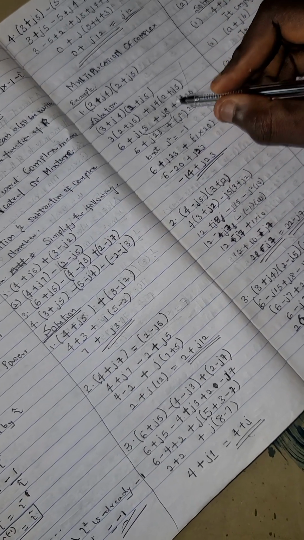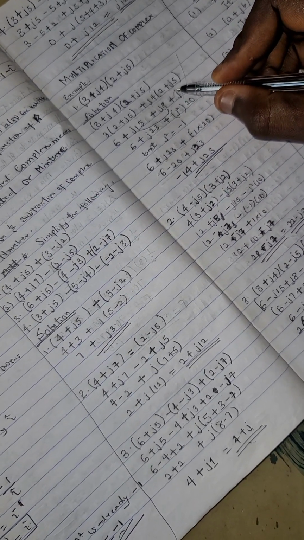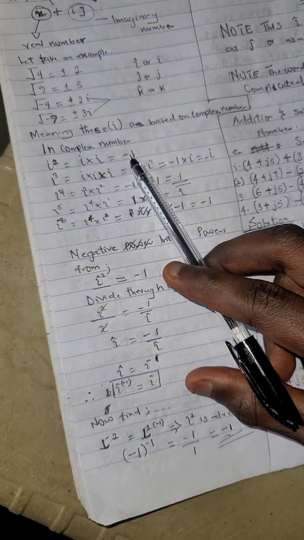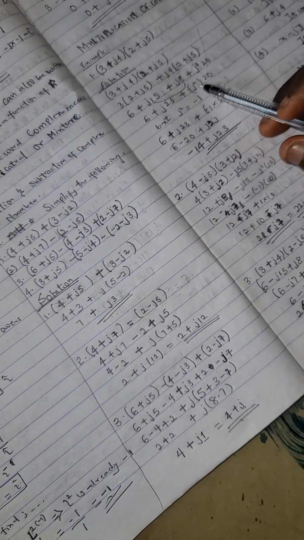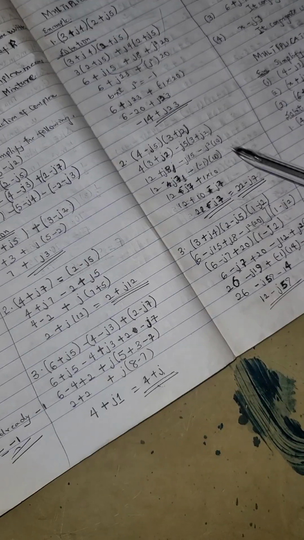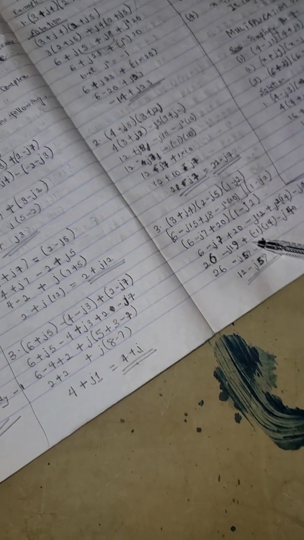You know j squared is what? Minus 1, from the real mean. From this I squared or j squared, I said this is minus 1. So this one is minus 1, and that's why you have minus 1. I hope you highlight it here. So you get the answer. The same way you are going to calculate this, and this as well.